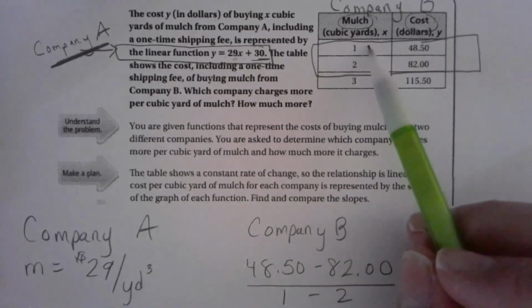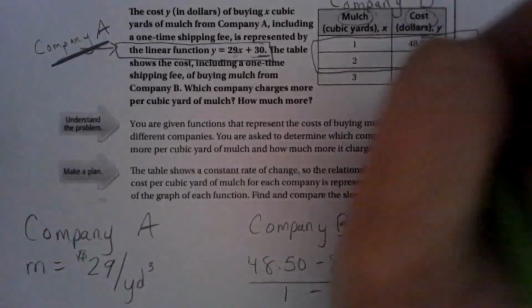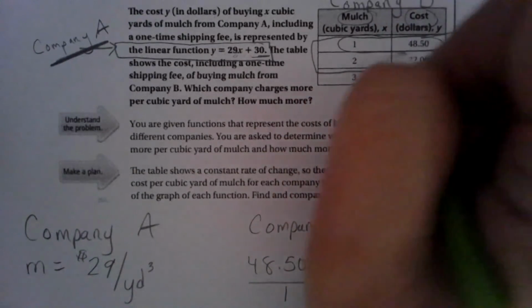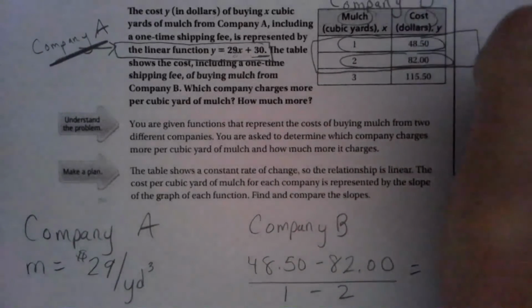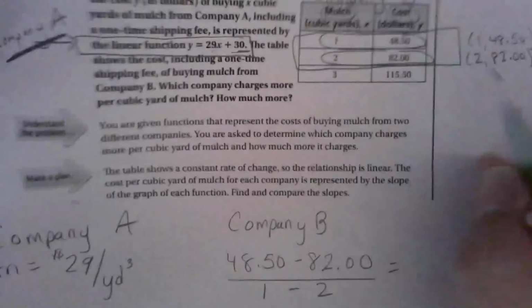Then if I'm comparing the x's, or actually subtracting them, it's 1 minus 2. Okay? So this right here is an ordered pair, and this is an ordered pair. If you need to rewrite it as an ordered pair just because visually that makes more sense to you, then do that. Okay, so there's the ordered pairs.